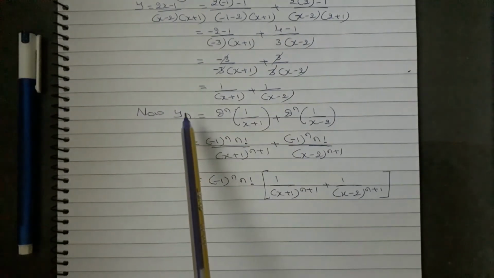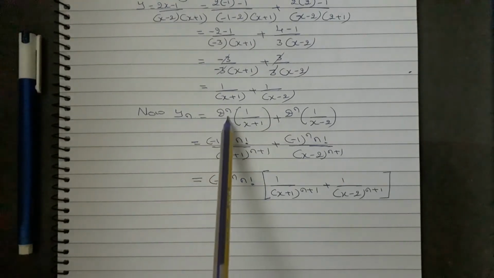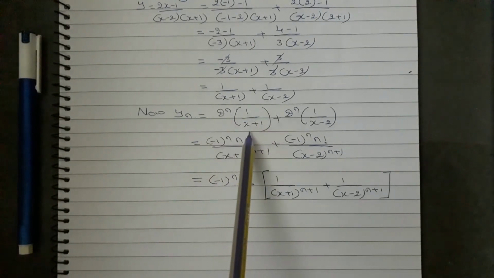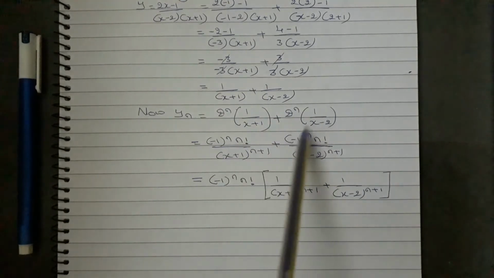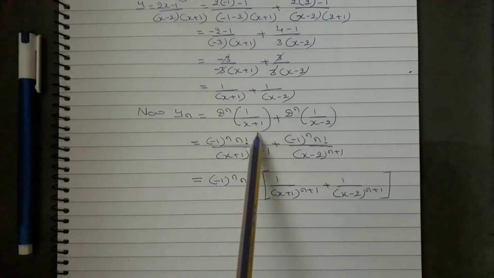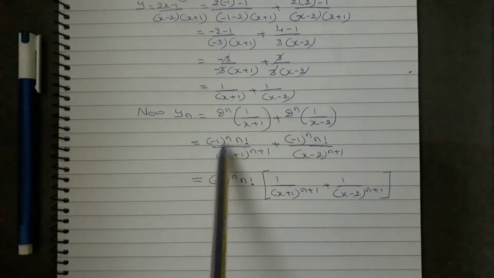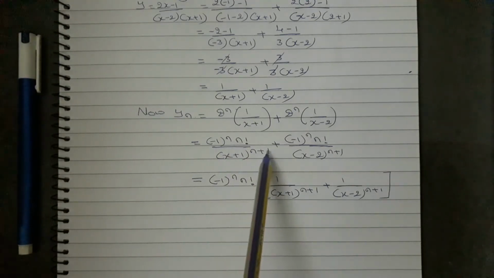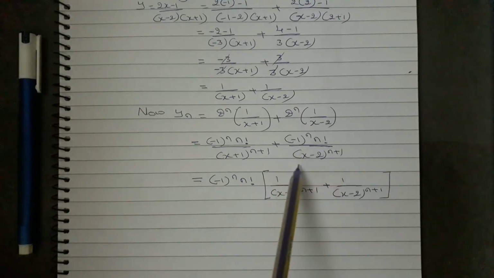Now to find the nth derivative of this, we write y_n equal to the nth derivative of 1 divided by (x plus 1) plus the nth derivative of 1 divided by (x minus 2). For this also you have to use the result for 1 divided by (x plus b). The nth derivative of this is minus 1 raised to n into n factorial divided by (x plus 1) raised to n plus 1, plus minus 1 raised to n, n factorial divided by (x minus 2) raised to n plus 1.